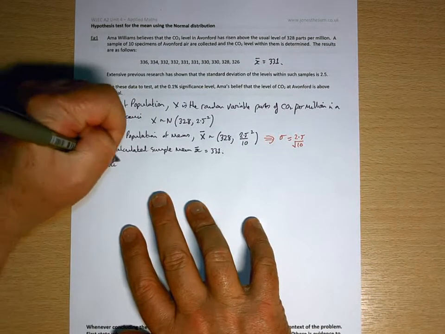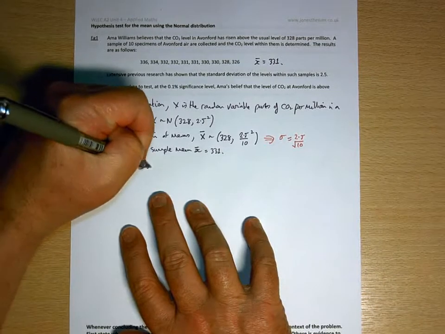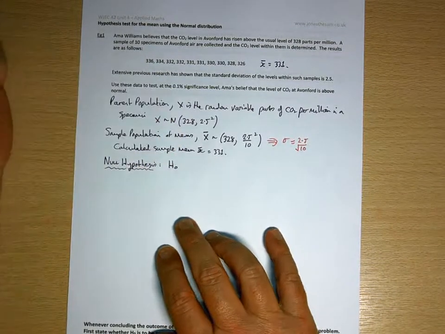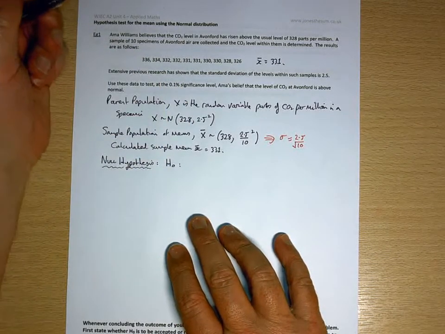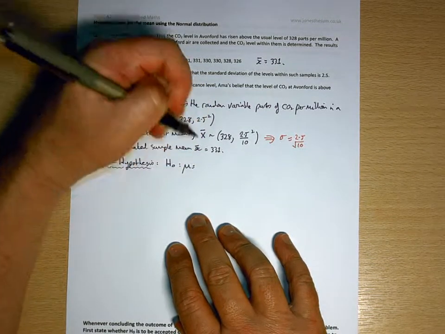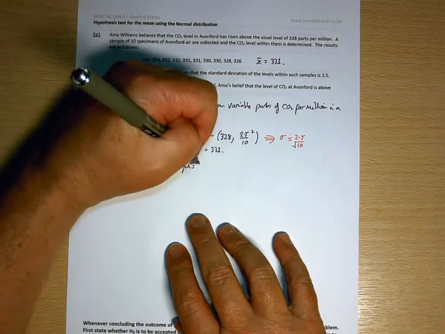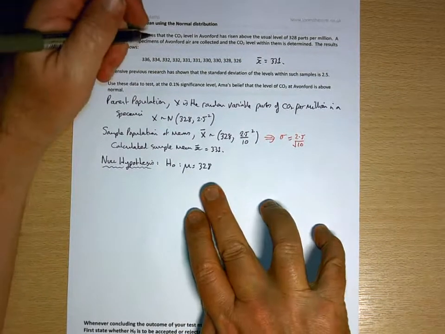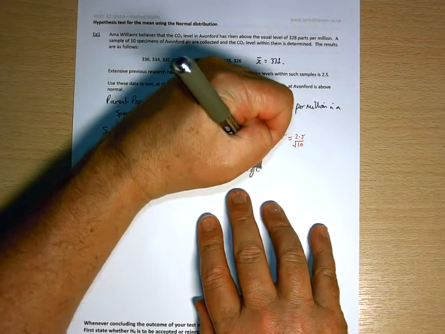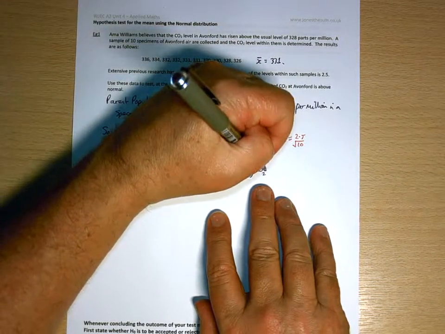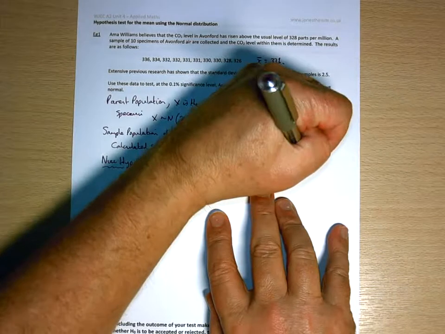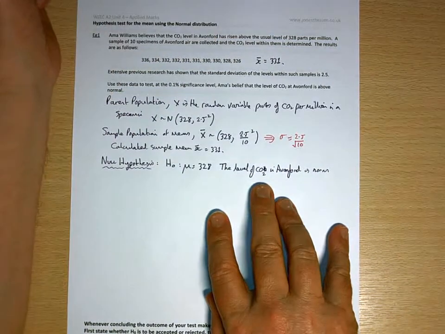So just as in AS, we start off with our null hypothesis. And our null hypothesis is the status quo. The null hypothesis, which we use H with a sub-zero to represent, in this case is that the mean is the same as the parent population. So the mean is 328. So to turn that into a context, what we're saying there is the level of CO2 in Avonford is normal, where normal is the usual level of 328 parts per million.